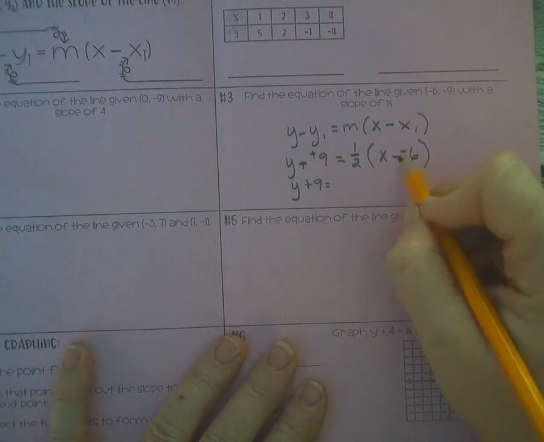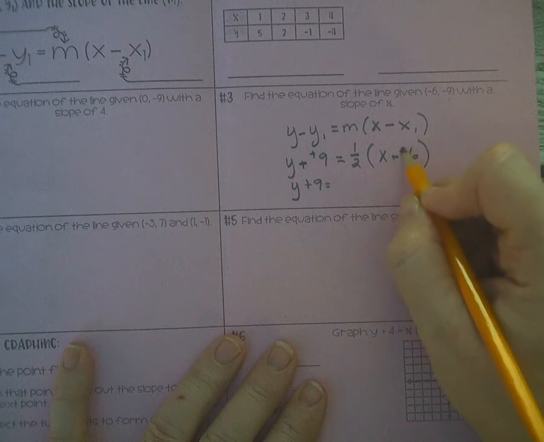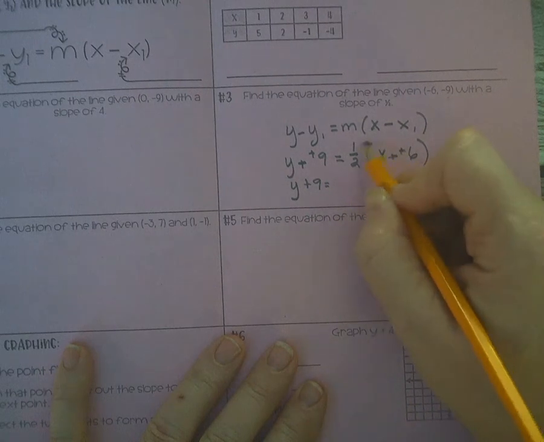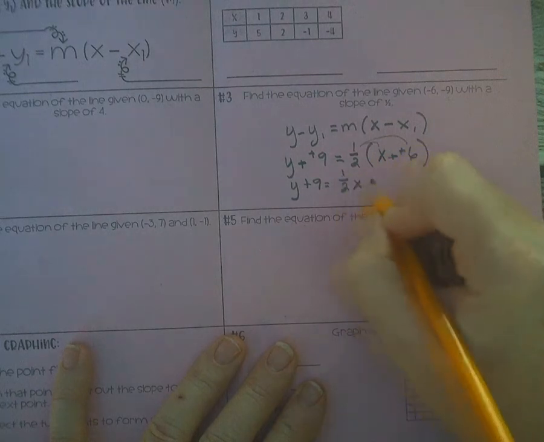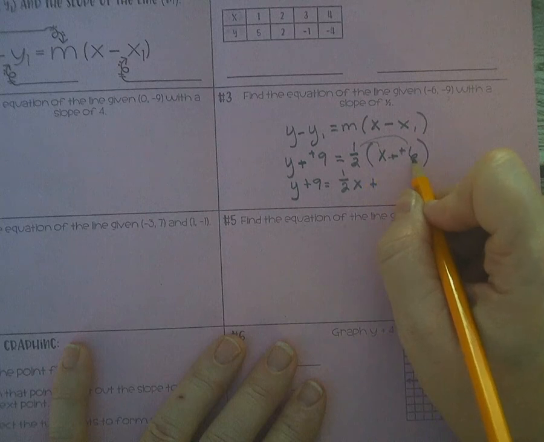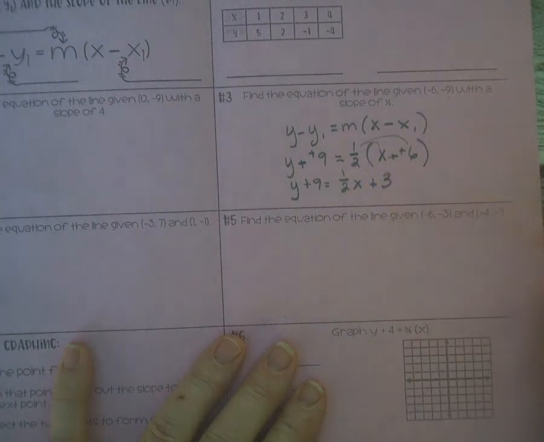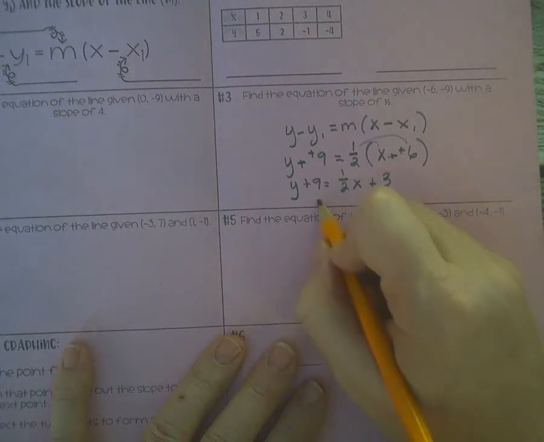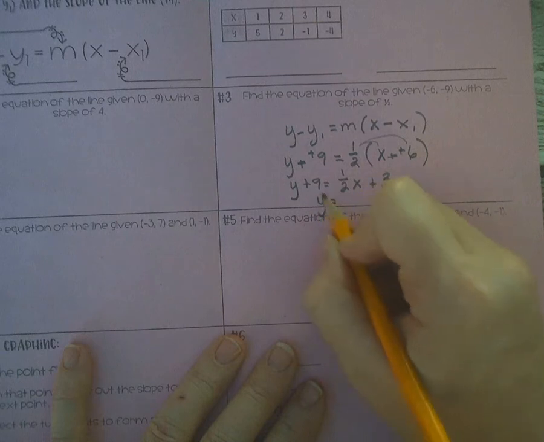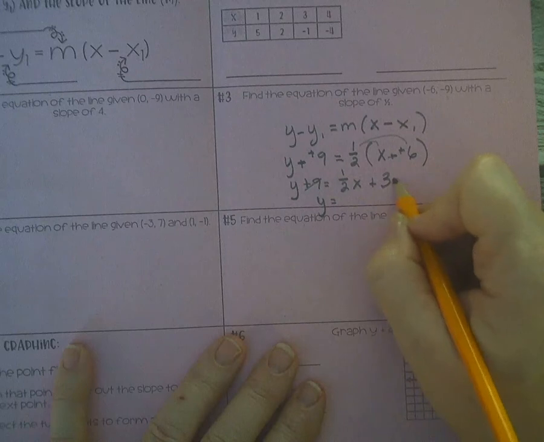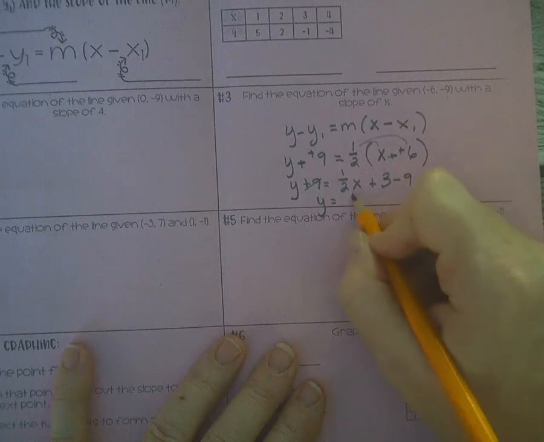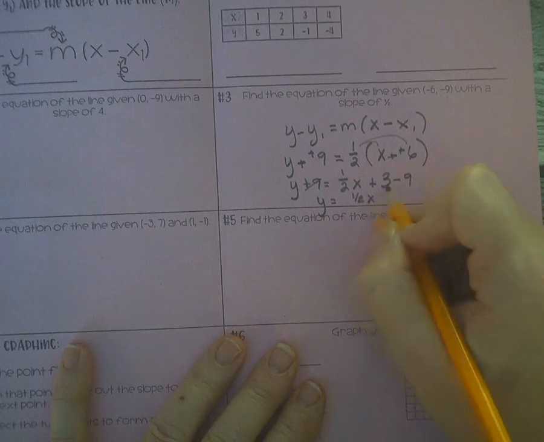Over here, same thing, this becomes adding the opposite. But I'm going to, in this step, distribute. So 1/2 times x is 1/2 x plus 1/2 times 6. So half of 6 is 3. And my last step to solve for y, I need to subtract 9 to get rid of this plus 9. So I'm going to subtract 9 over here, and I get 1/2 x. Positive 3 minus 9 is -6.